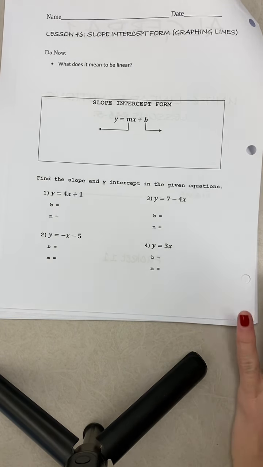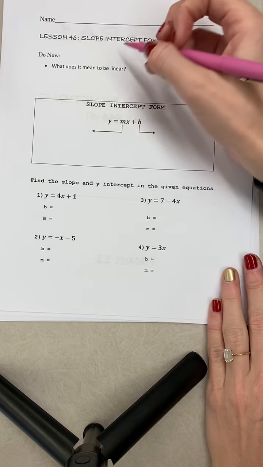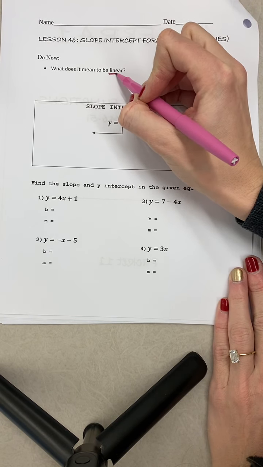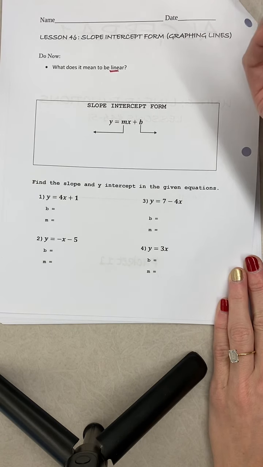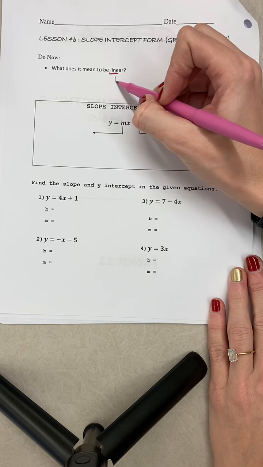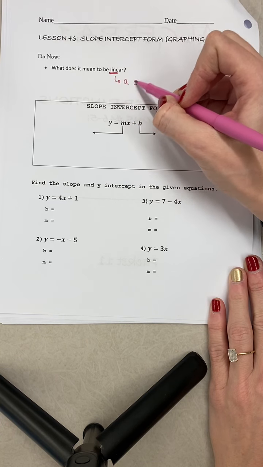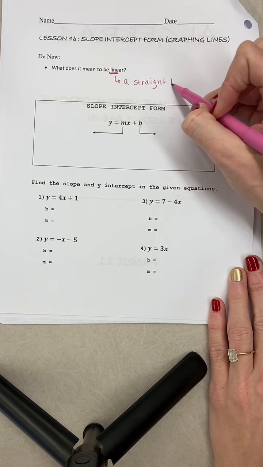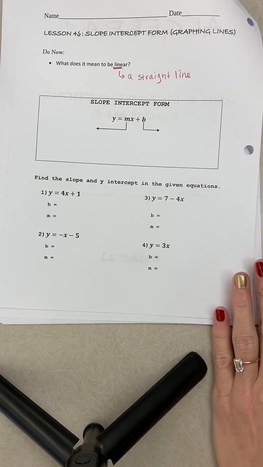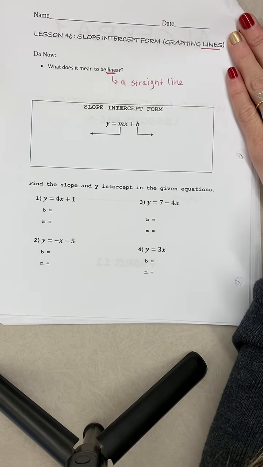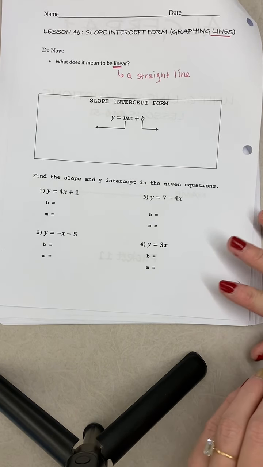So if you look in the word linear, you see a very special keyword, which is line. And that's a great hint, and that's exactly what it means to be linear. So linear is just a straight line. So we're going to be dealing with graphing lines today, straight lines. Linear is a straight line.